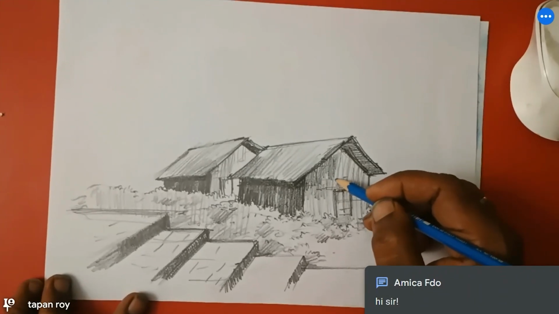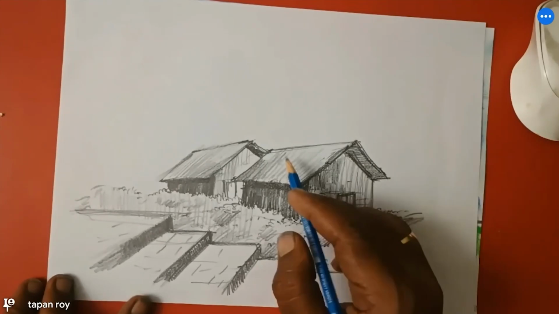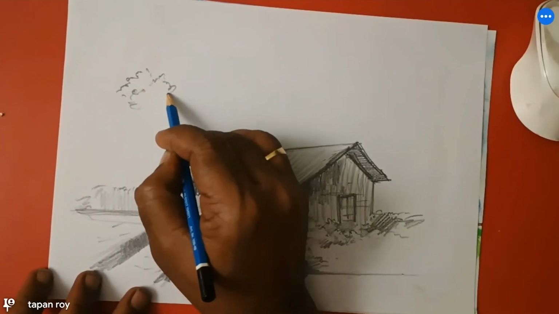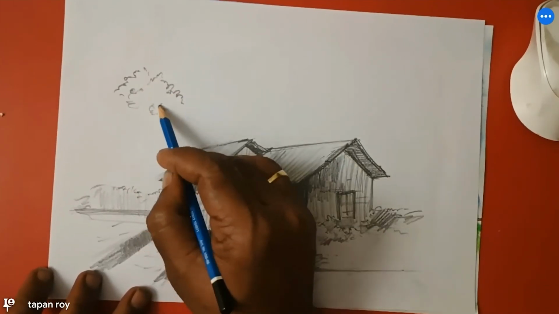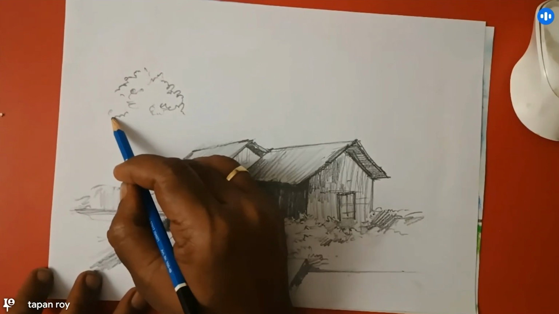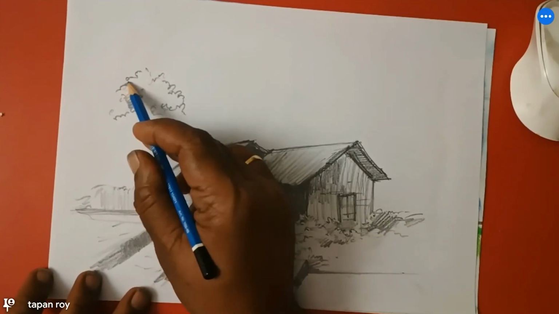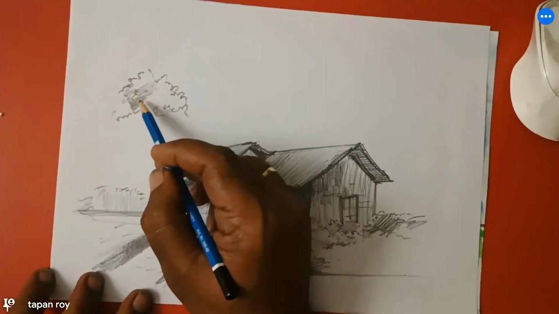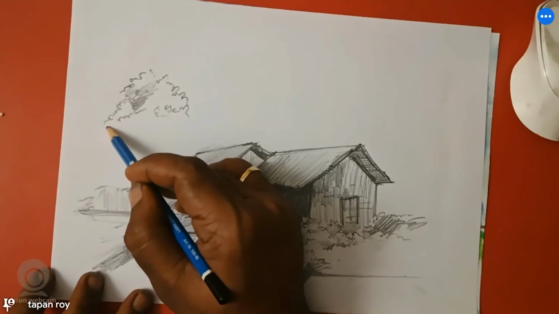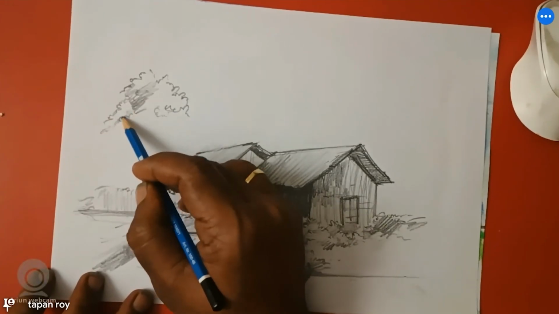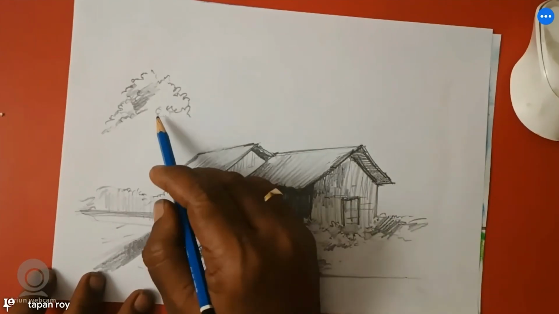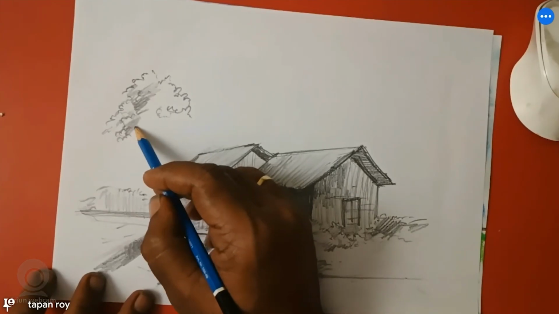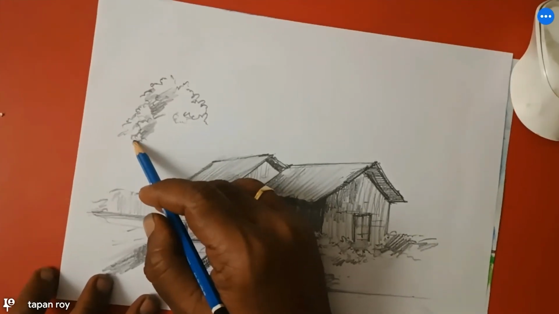Again, split this. Okay, sitting straight line and then diagonal, and this is straight line. Again, sitting straight line, okay, diagonally, standing straight line, and like this. This is something kind of steps. Some big lines there.